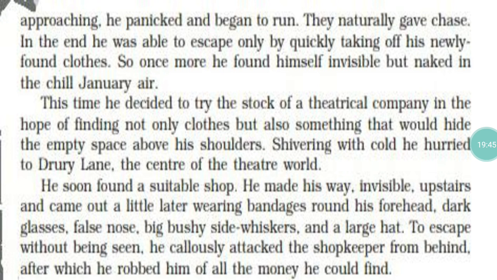So, this time he decided to try the clothing of the theatrical world, as he knew he would surely find something there to cover his face with. Did you get the sentence, children? This time he decided to try the clothing of the theatrical world, as he knew he would surely find something there to cover his face with. He wanted to cover his face too.